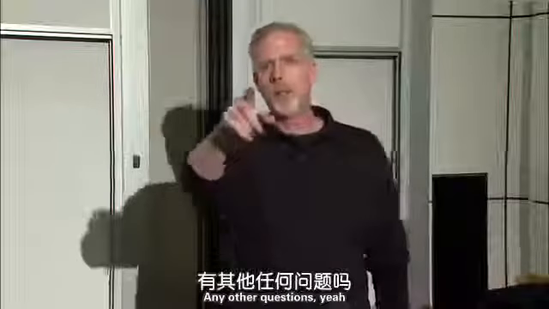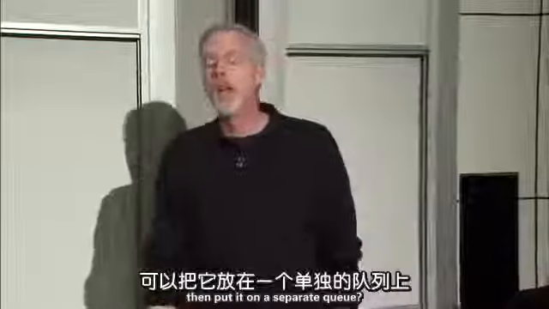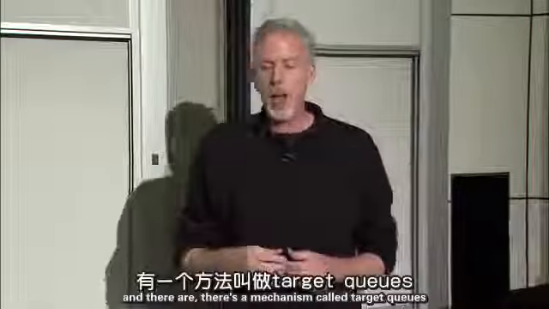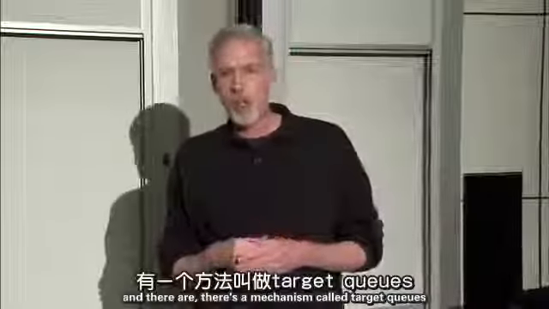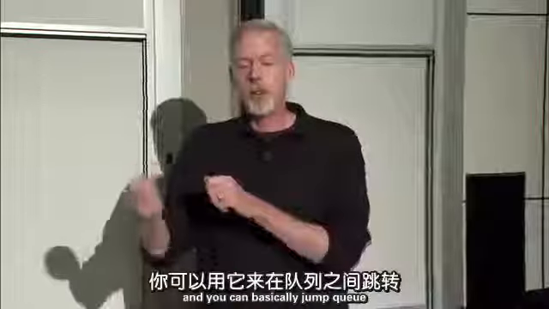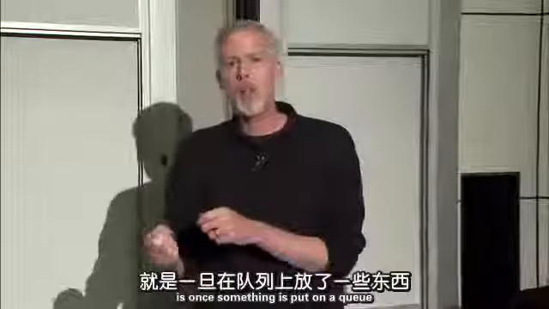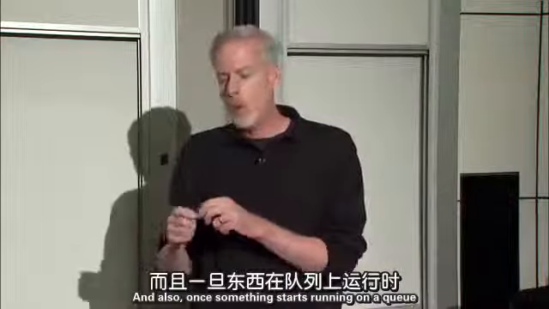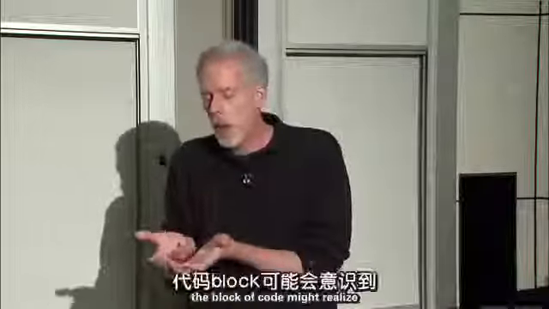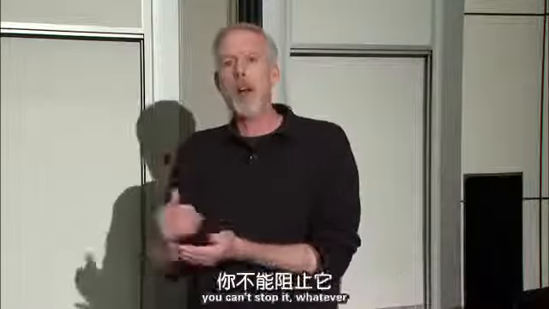Any other questions? Yeah? Is there a way to say if a job gets too big, then put it on a separate queue? There's a mechanism called target queues, which you can specify the priorities that queues run, and you can basically jump the queue. One thing to think about here, though, is once something is put on a queue, you can't take it off. And also, once something starts running on a queue, you can't interrupt it. The block of code might realize, oh, I'm not relevant anymore, and exit. But you can't kill it, you can't stop it.